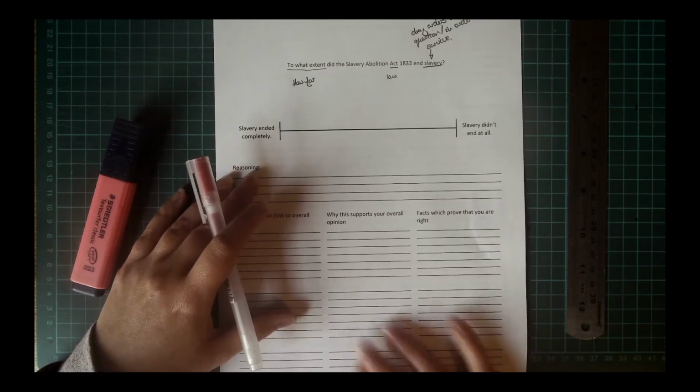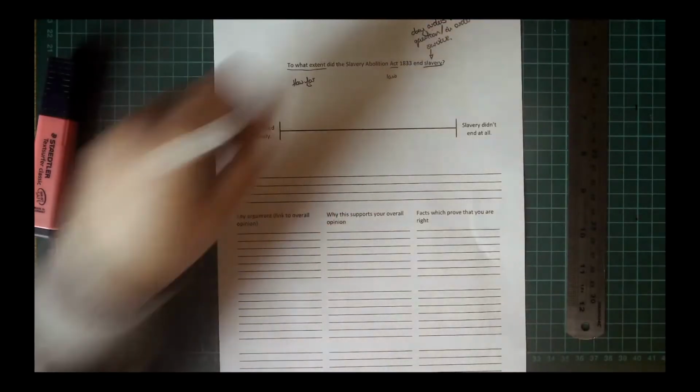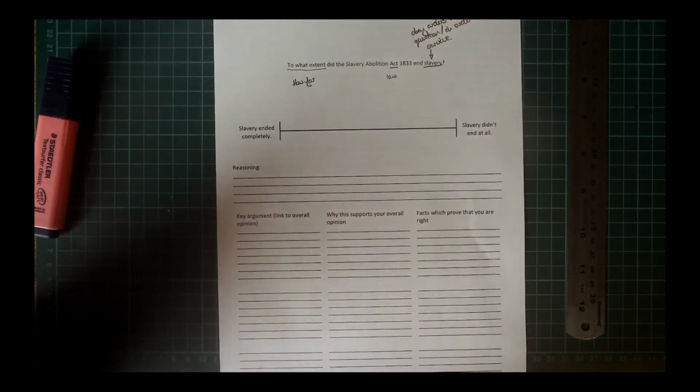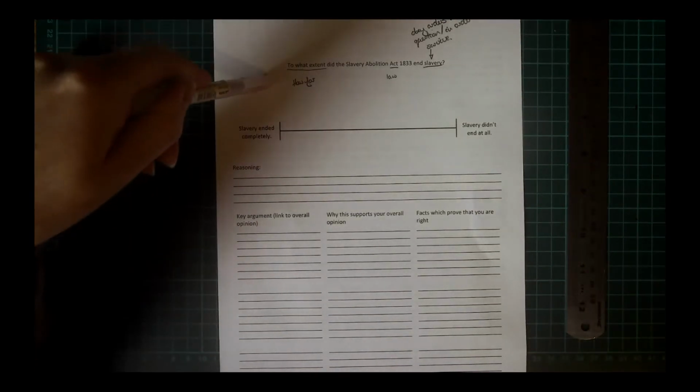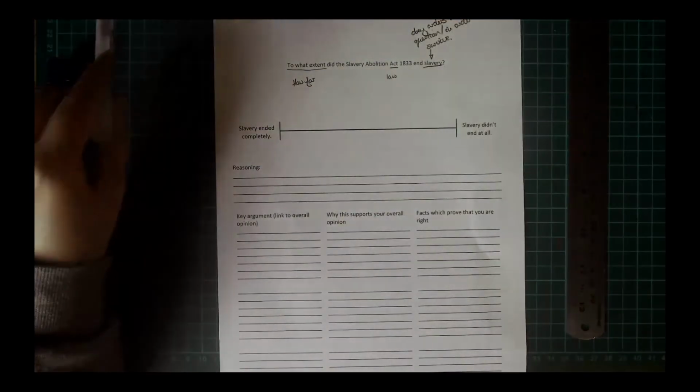So what I want you to do now is think about this question that we addressed at the beginning of the lesson: to what extent did the Slavery Abolition Act 1833 end slavery? We've already picked it apart, and now I want you to give me your overall opinion.